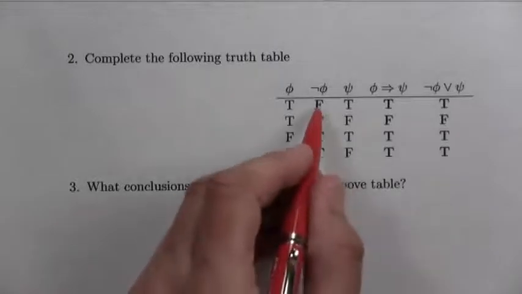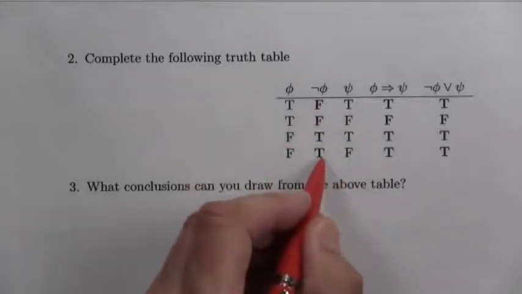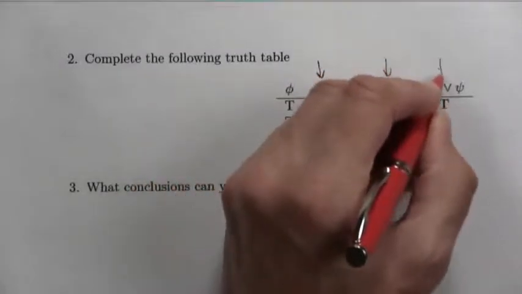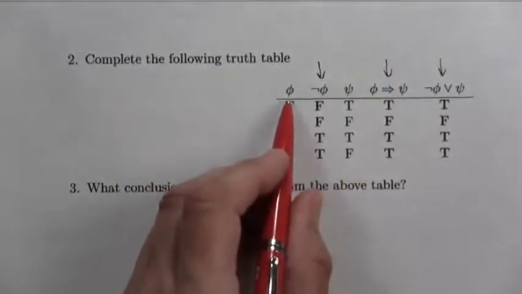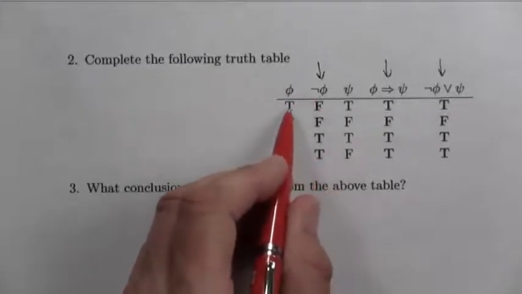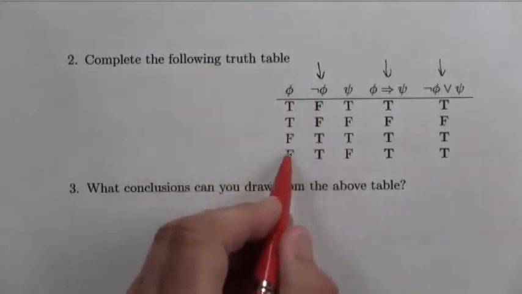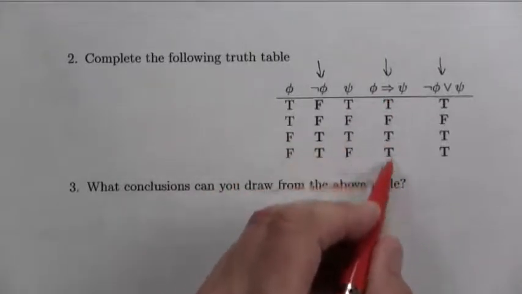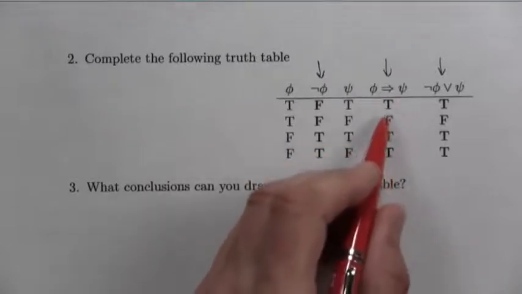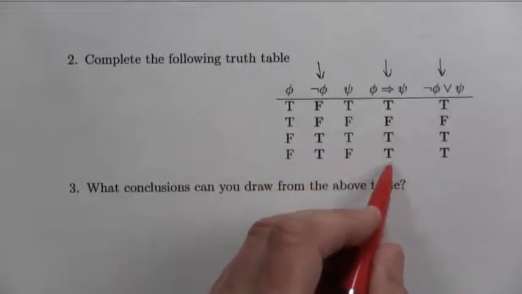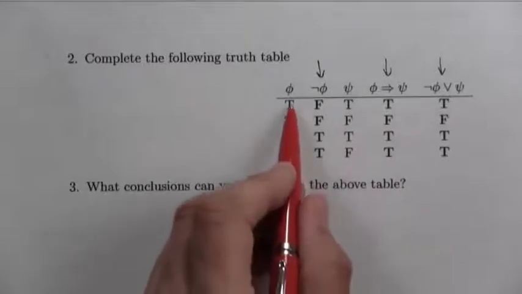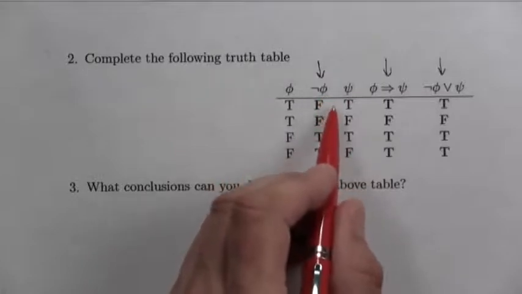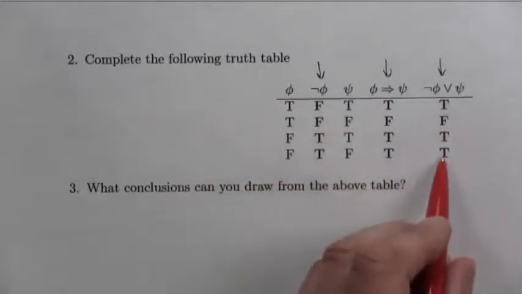Well, for number 2, I've put my answers in bold. If that doesn't show up on your screen, these are the ones that are in bold. Okay, I started with phi and I negated it, so true becomes false, true becomes false, false becomes true, false becomes true. I have not psi. We've already worked out the truth table for the conditional, and we've seen it's T, F, T, T. Now we can take not phi and psi. We can combine these two columns with a disjunction to get this guy.